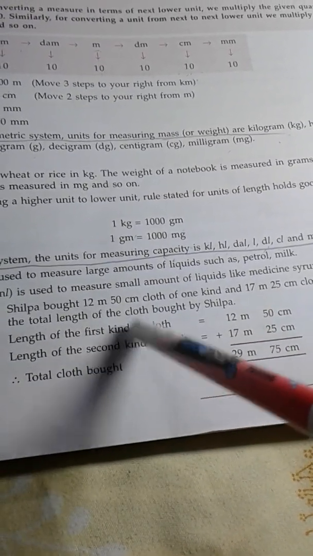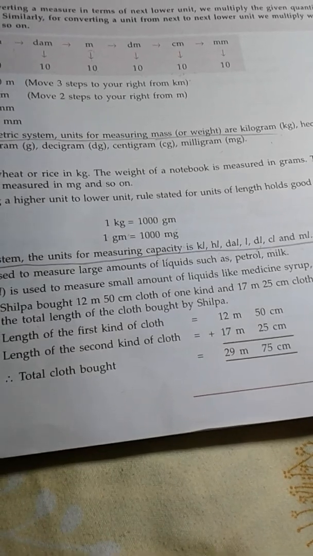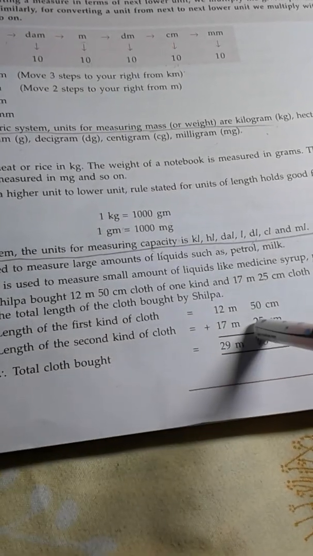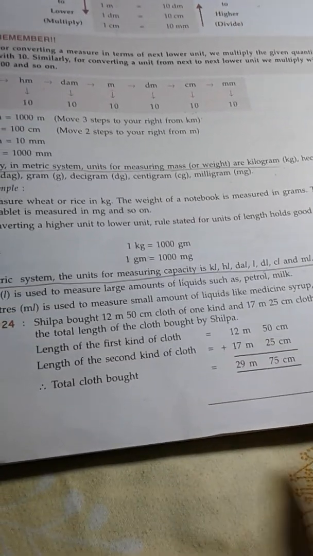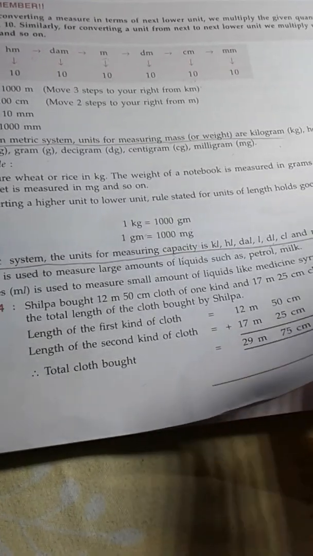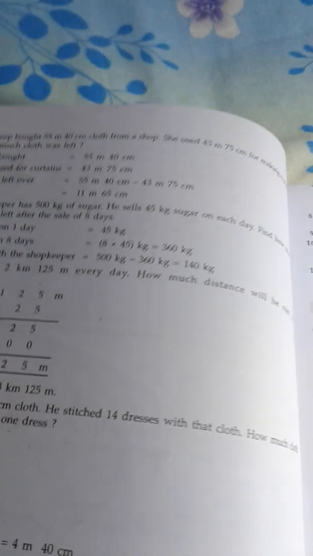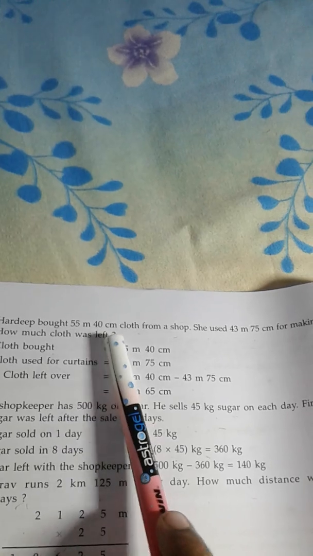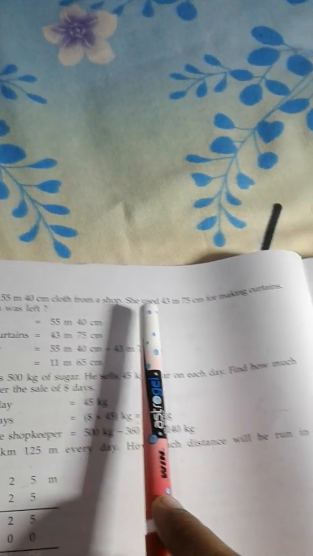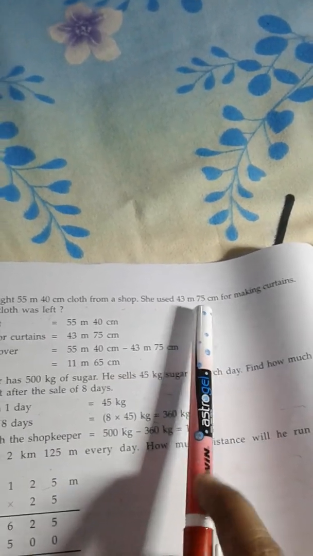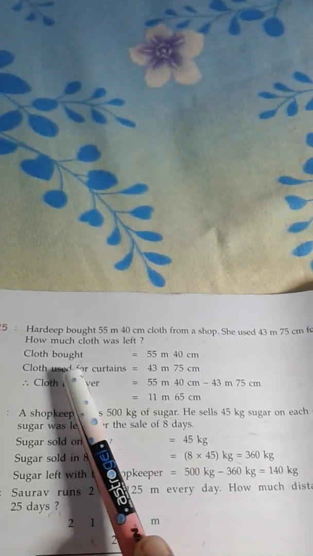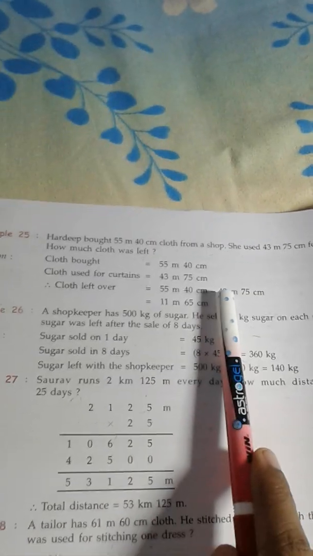Total means, children, you do simple addition. First kind of cloth and second kind of cloth, you do addition. Next page you turn. Next page, example 25. This example is: Hardi bought this much cloth from a shop and she used this much. So total cloth is this much and she used this much. Then how much cloth was left? Left means you do simple subtraction.